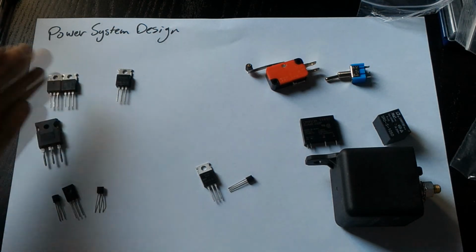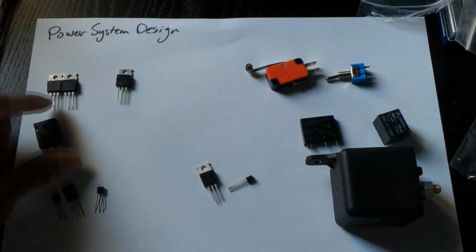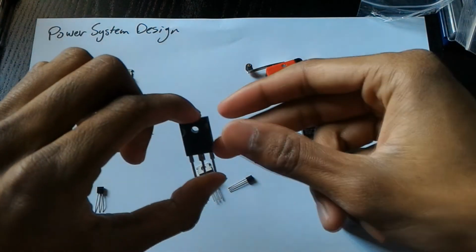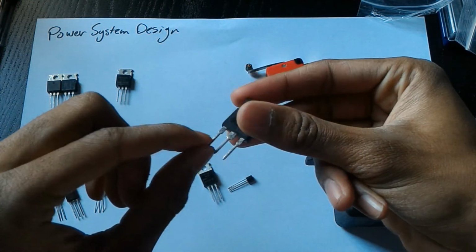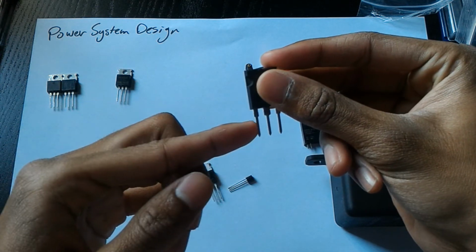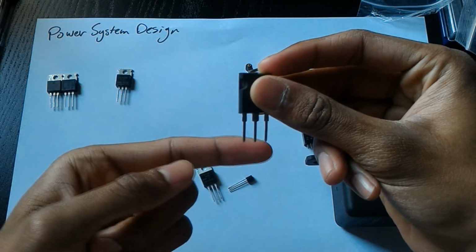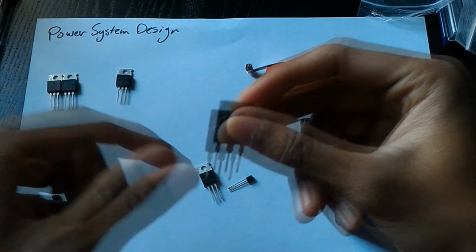For example, here we have a MOSFET. We take a signal, an input variable, we have an in and an out.